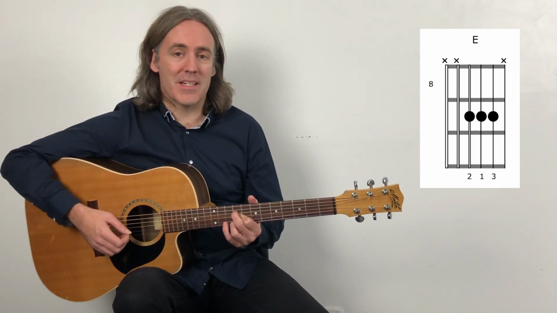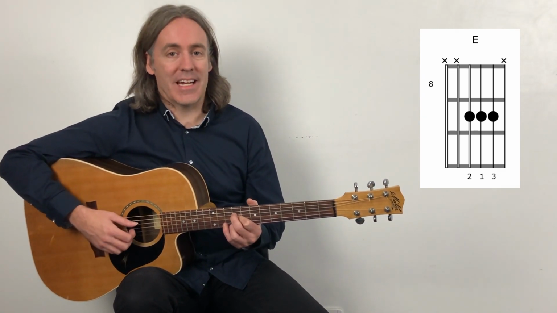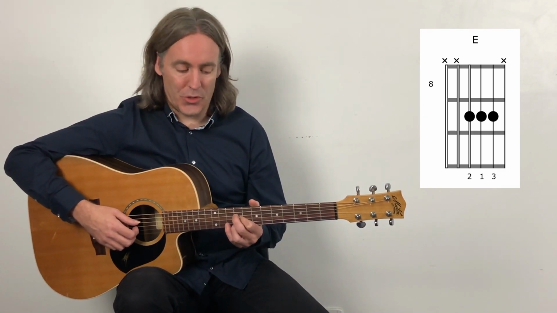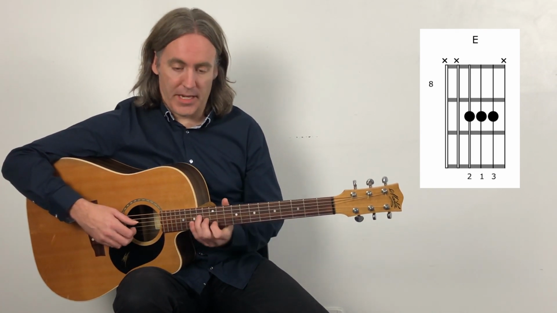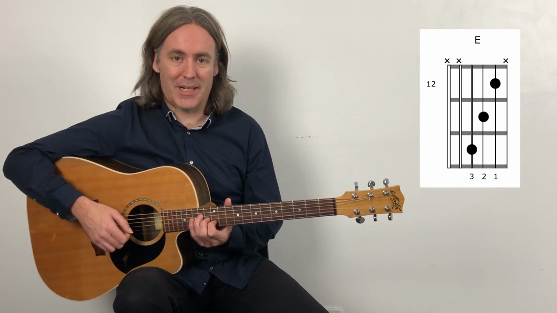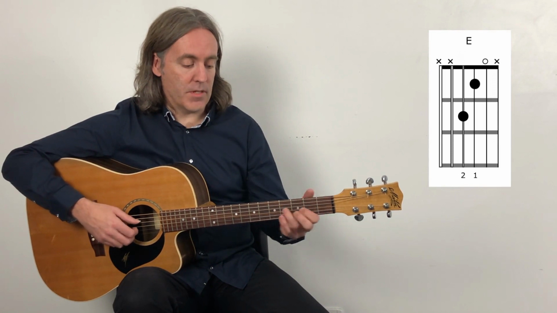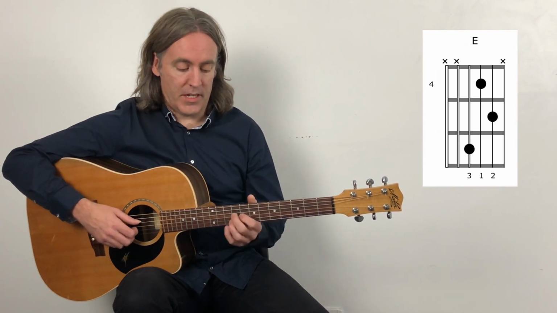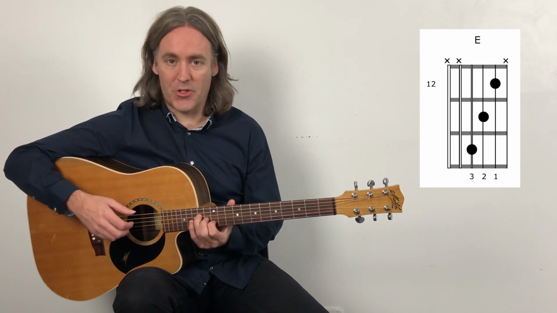In fact, we're playing the same three shapes we did for the A triad, only as E triad shapes now, or E chords. This first shape here, we could also play an octave higher where they're all fretted notes, if you like. So that's the first step, just three shapes for the E chord, and if we like, the octave of that first shape.